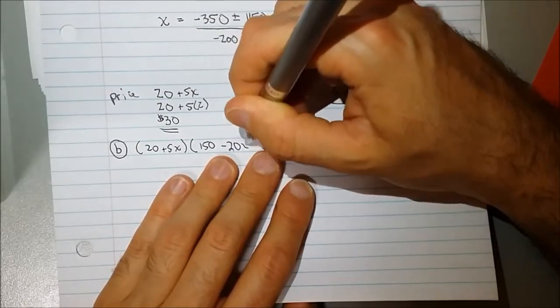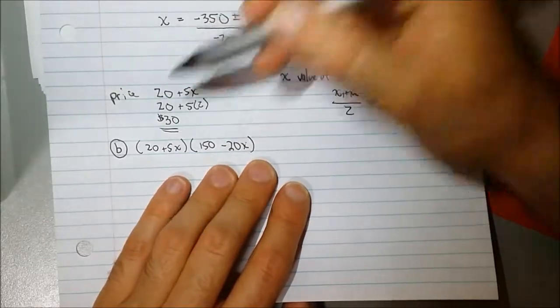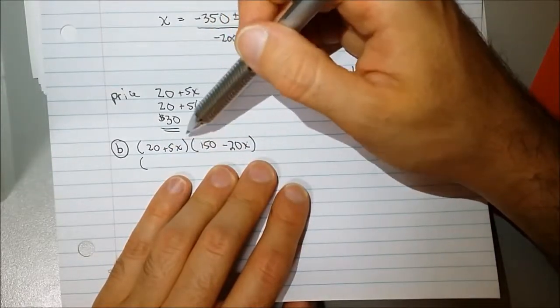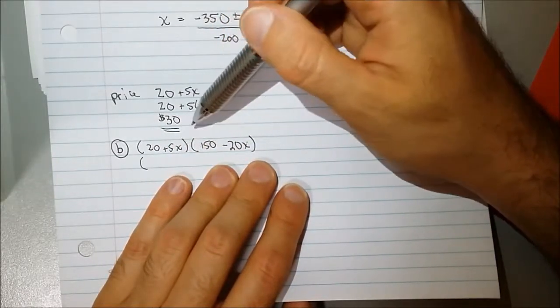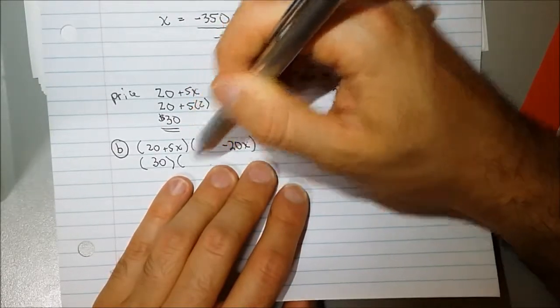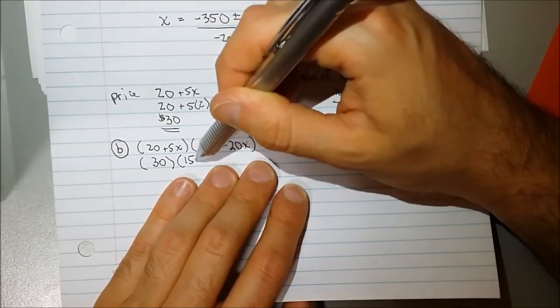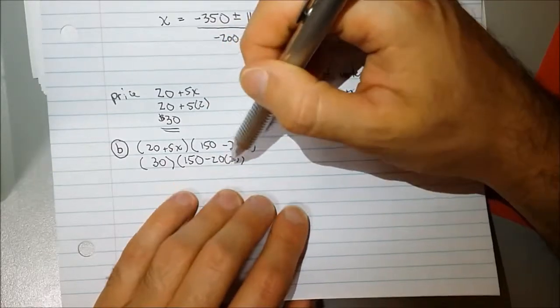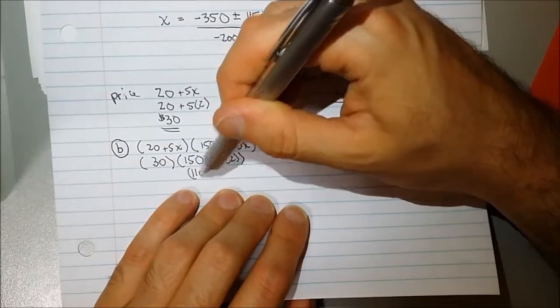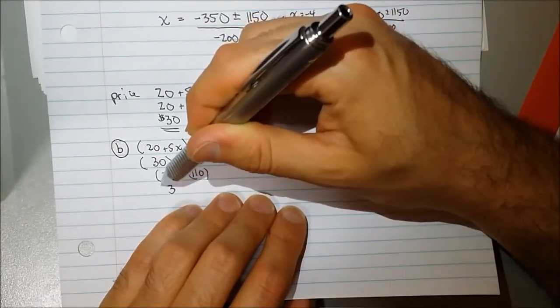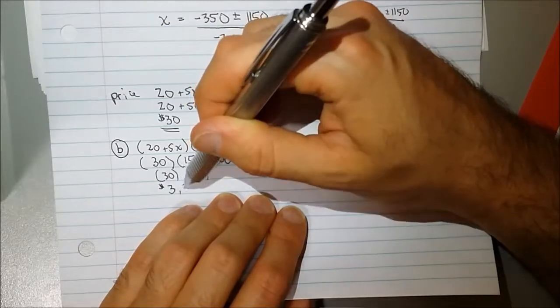So this is the quadratic formula that I had before. We found out that x was equal to 2. So we already know that this bracket, the 20 plus 5x we just calculated in part A, evaluates out to 30. It's the other bracket that we're not sure about. So this is going to evaluate out to 110. So when you do that calculation, you should get 3,300.